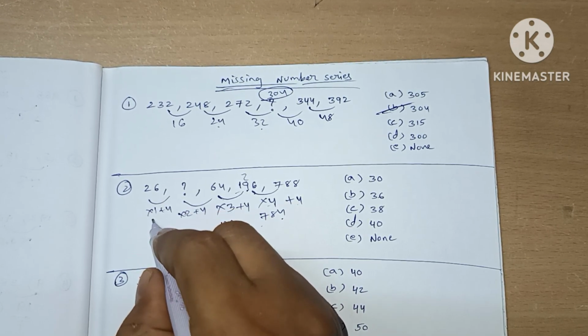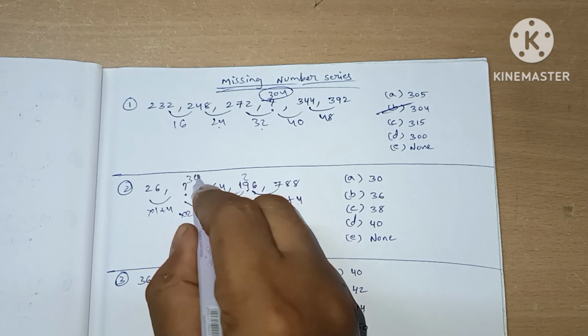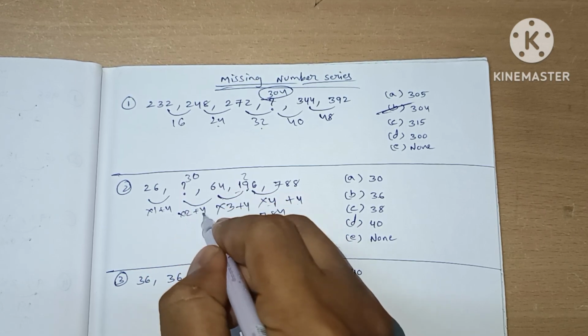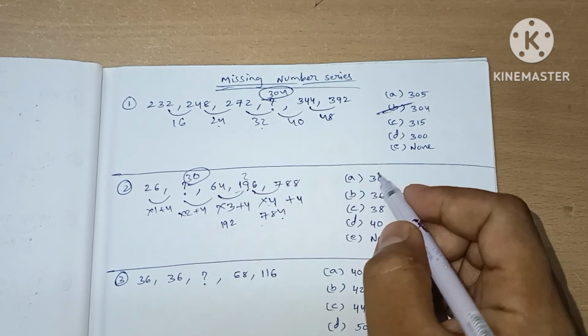26 1 times will be 26 plus 4, which will be 30. 30 2 times will be 60 and 4 64. So the answer will be 30. Option A.